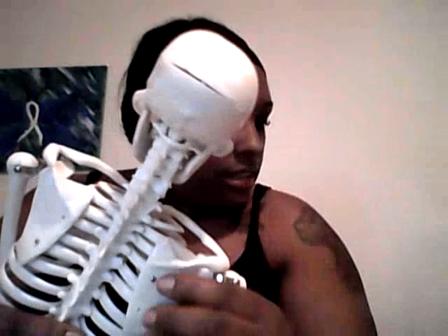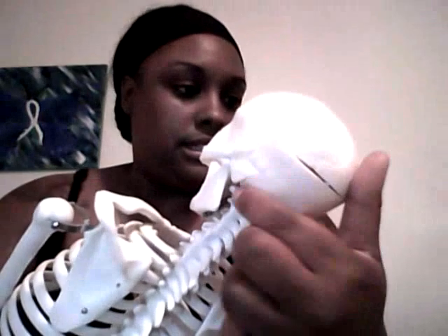The lambdoid suture is the one that goes this way here across the back of the head. And the squamous suture, that's what you see here on the side. There.